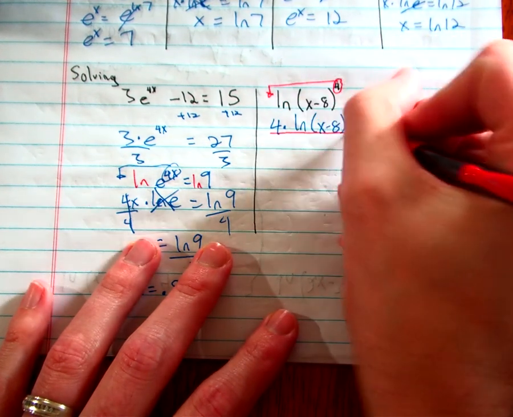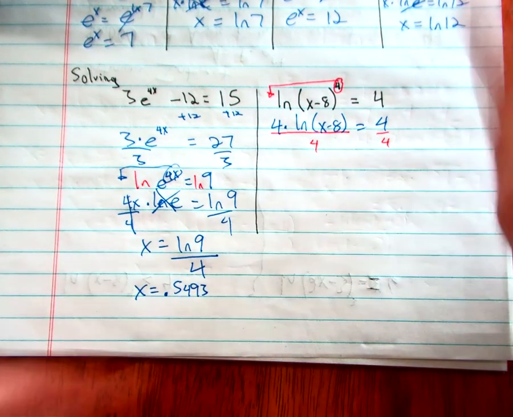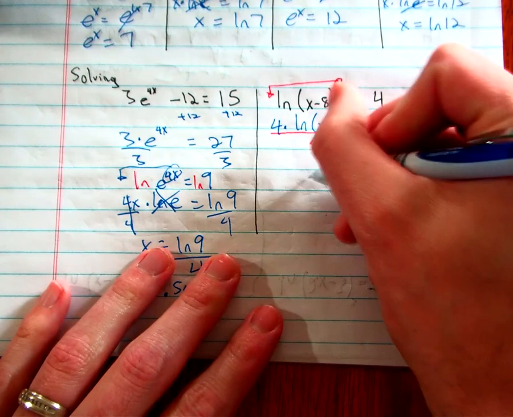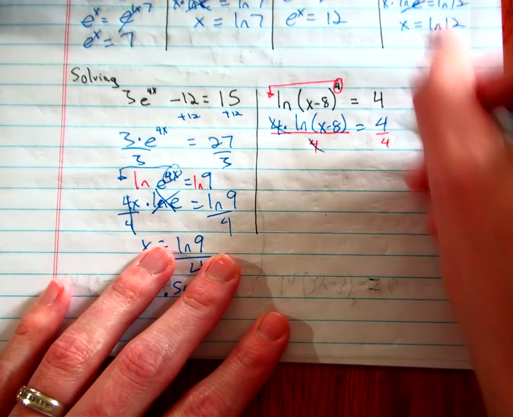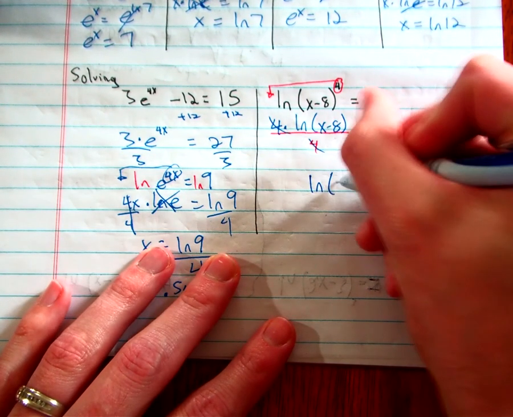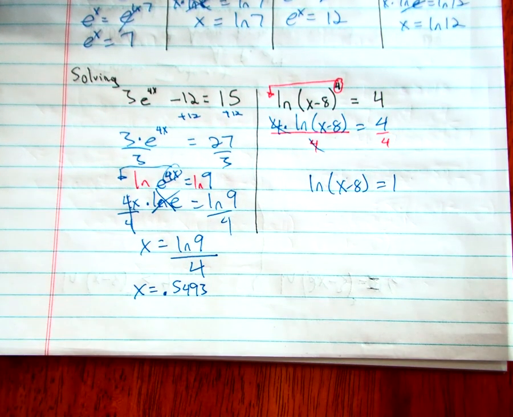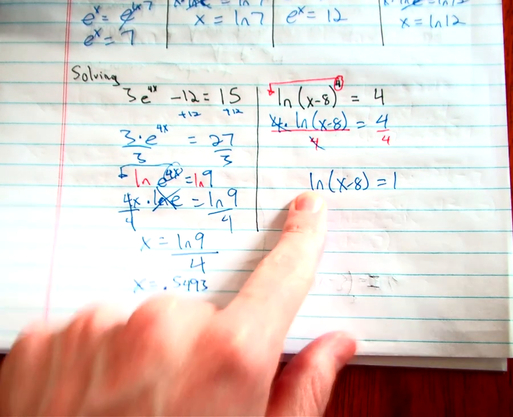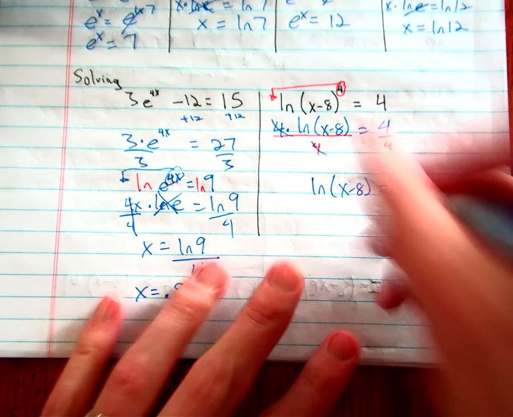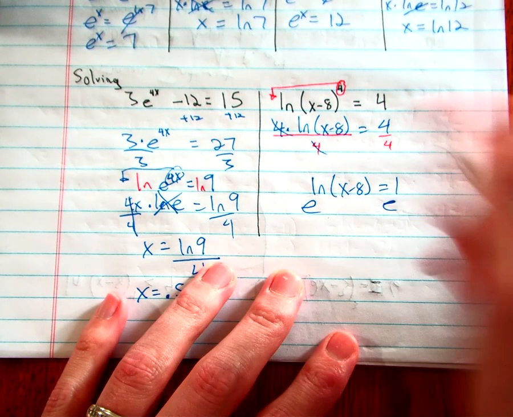Divide by 4 to cancel those out. And this is going to be a 1 over there now. Natural log x minus 8 equals 1. Now we're ready to get rid of the natural log by bumping these up as powers of e.